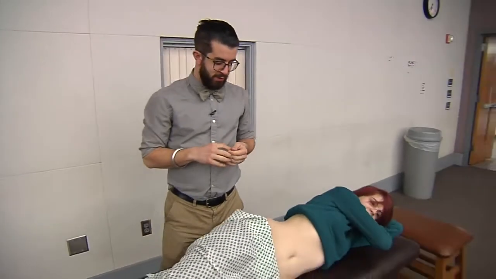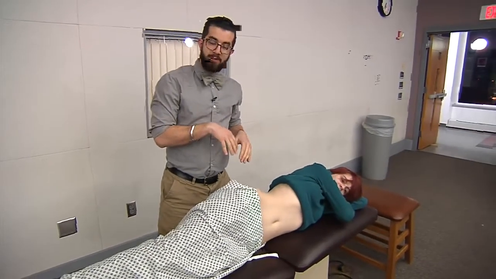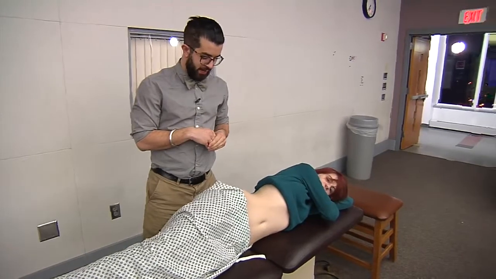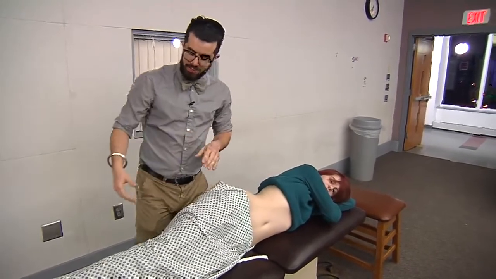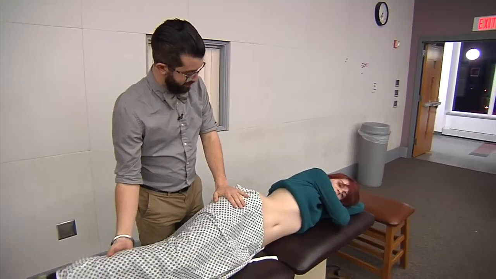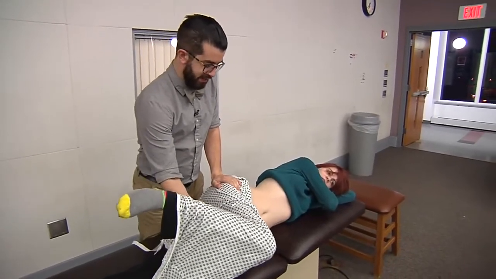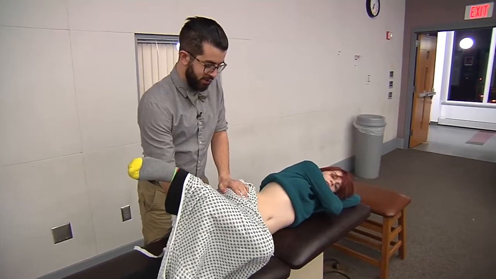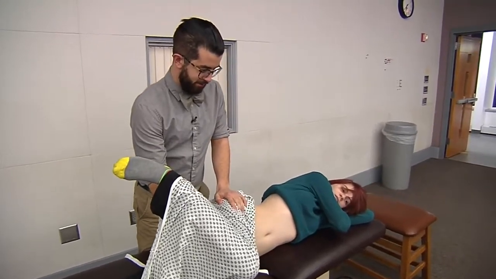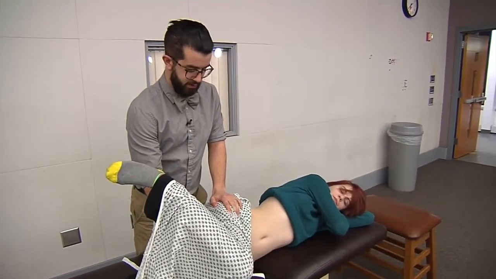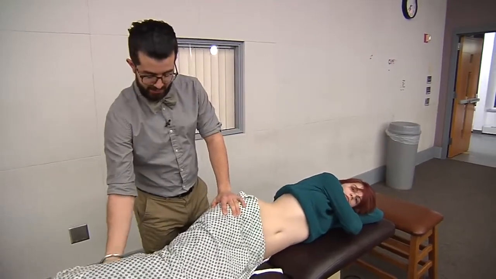The final test is going to require the patient to flip over onto their side, and this is called the Obturator sign. So, Angela, I'm going to borrow your leg briefly here. Just go ahead and relax. We're going to bring them into flexion at the hip, and then internal rotation of the thigh. Do you feel any pain or discomfort? Okay. Again, that's a negative test.